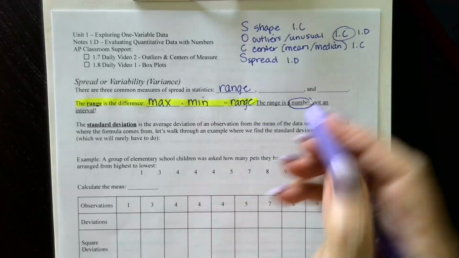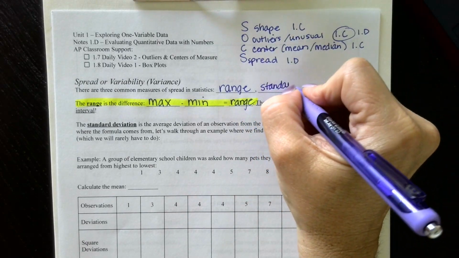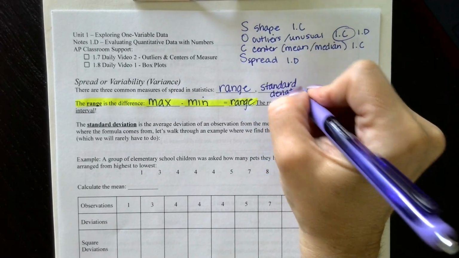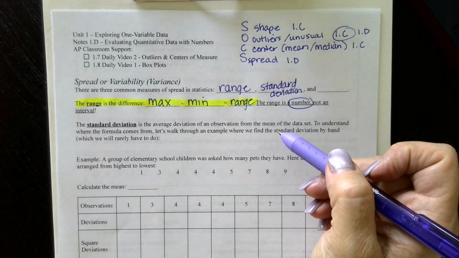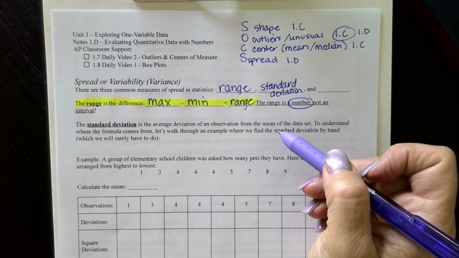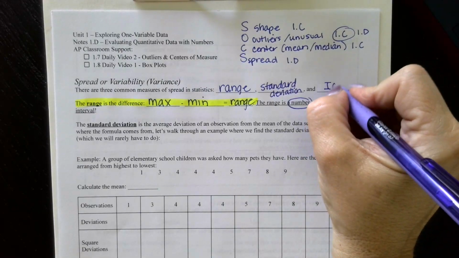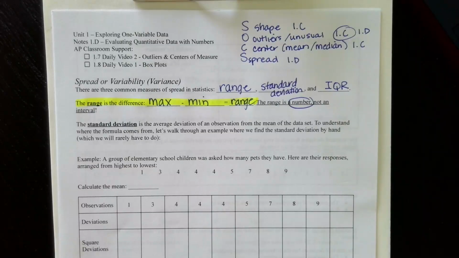The next one that we have is standard deviation. I don't know what your history is with calculating standard deviation, so I'm going to show you how to do that, and we're going to do some standard deviation by hand before we actually get it on the calculator. And then the last one that we're going to talk about is something called an IQR. Okay, so standard deviation, that's this first one that we have here.